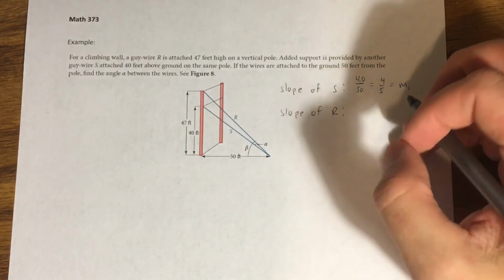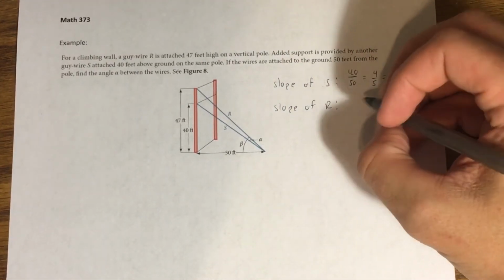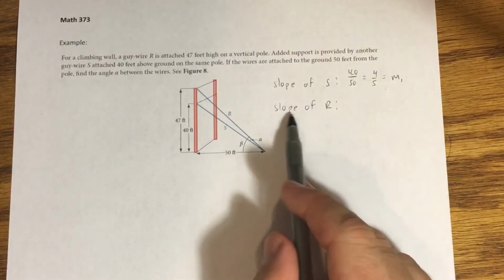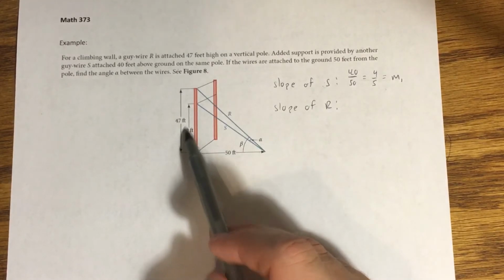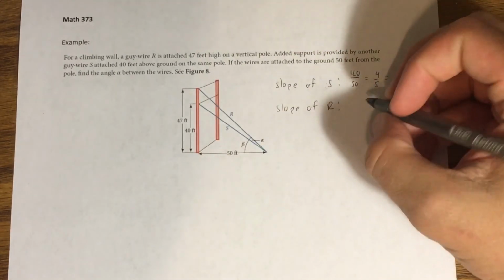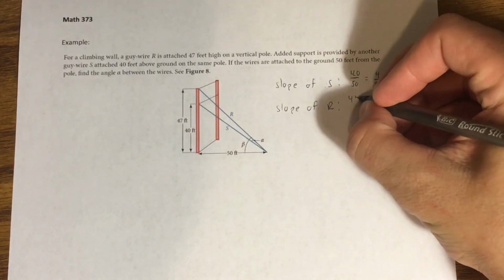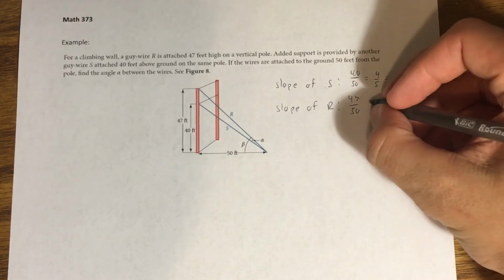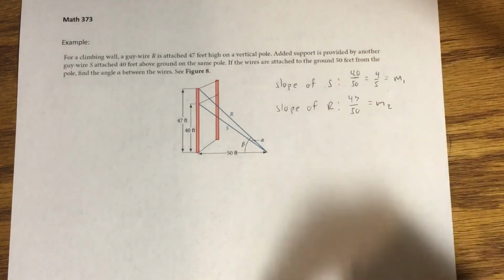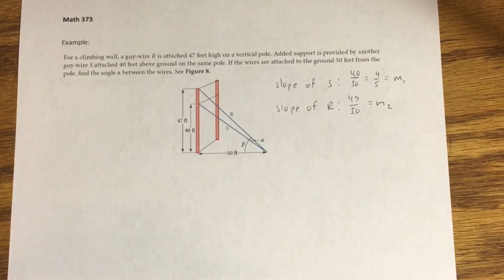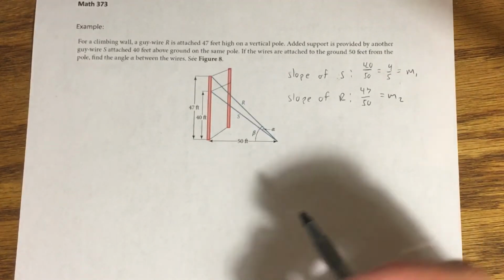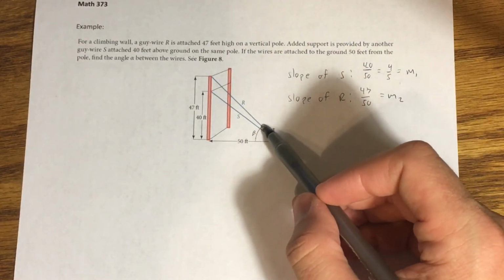Okay, and then let's do the same thing with slope of guy wire R. So in this case, the rise is 47, the run is still 50. So I have 47 over 50, which is already simplified. Let's call that M2.